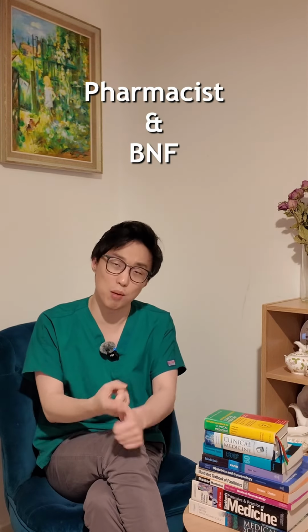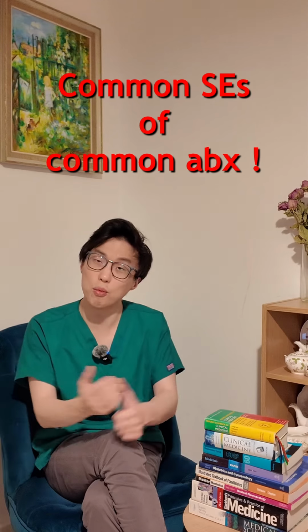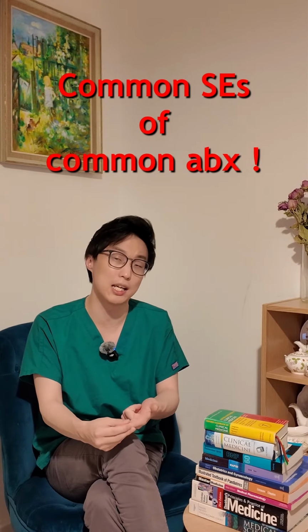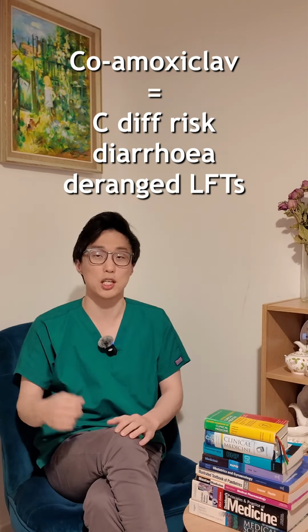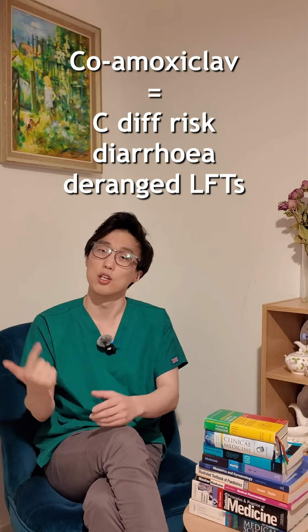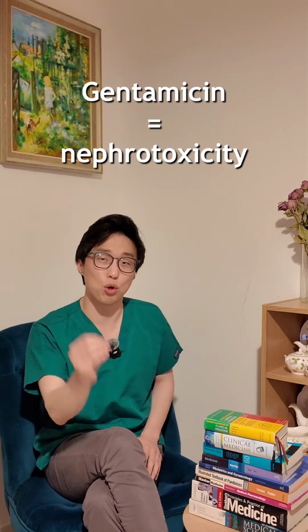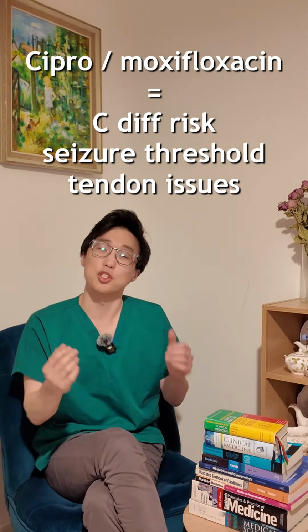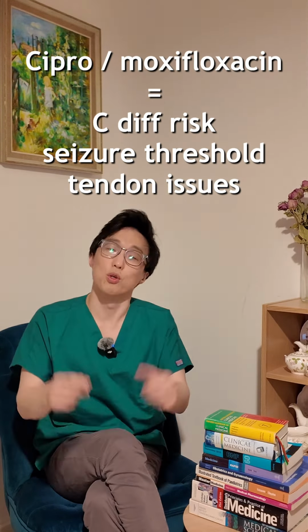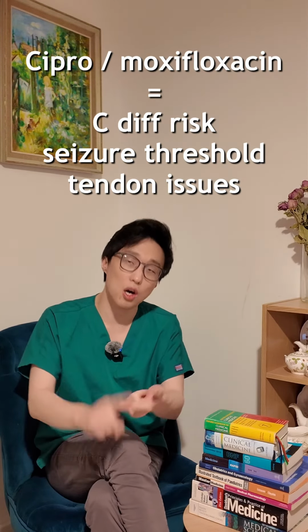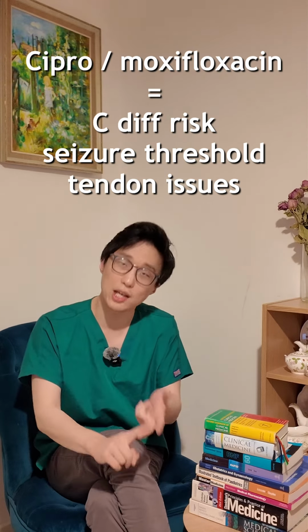Obtain help from a pharmacist or the BNF. Now here are common side effects of commonly prescribed antibiotics. Co-amoxiclav, which has a high C. diff risk, diarrhea, deranged LFTs with a cholestatic picture; gentamicin, which is notorious for its nephrotoxicity; and ciprofloxacin or moxifloxacin, which also has a high C. diff risk, lowers the seizure threshold, and can cause tendon issues.